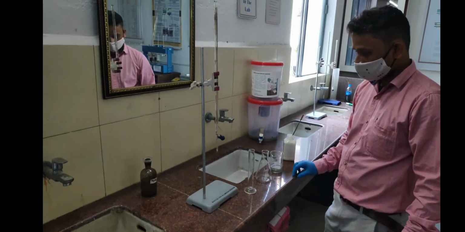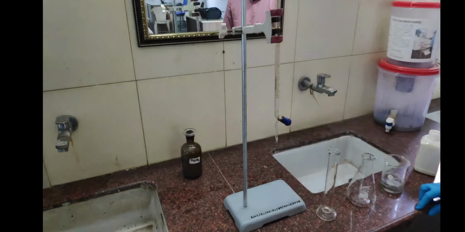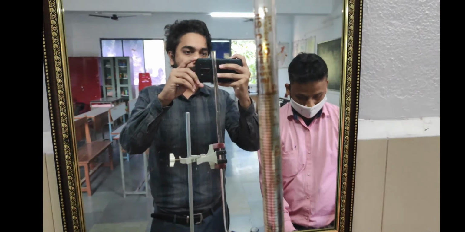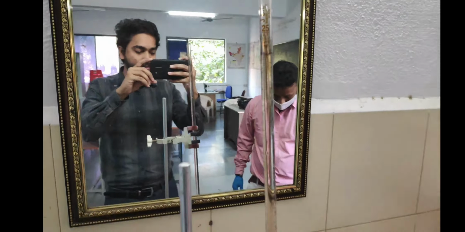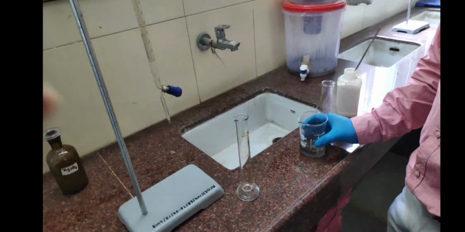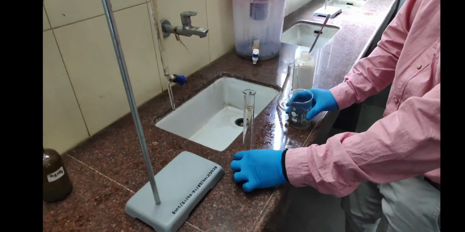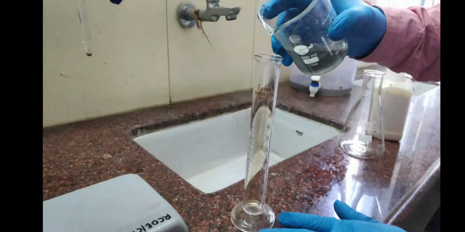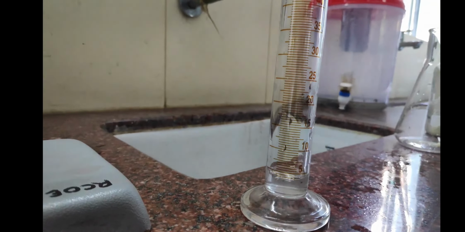So let's see the procedure. First of all, we have taken the AgNO3 and poured it in this burette. You can see here we have kept it up to the 0 marking. Next we have to take a sample. How much sample are we going to take? We are going to take 10 ml of sample. This is the sewage sample we are taking, and we pour it up to 10 ml.